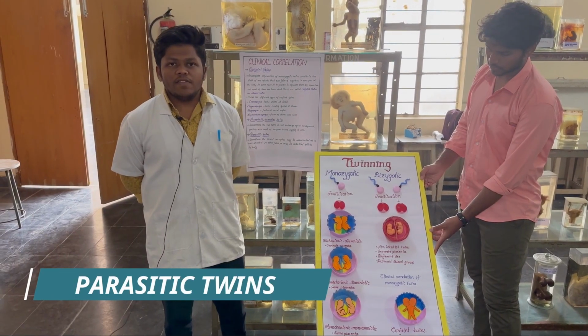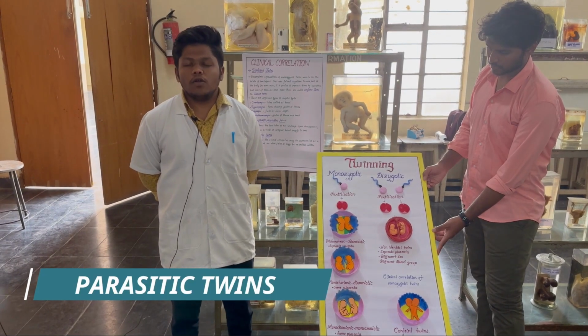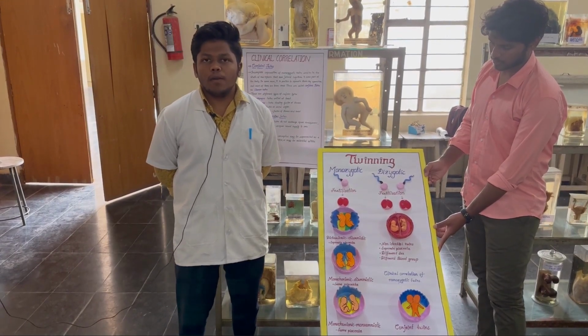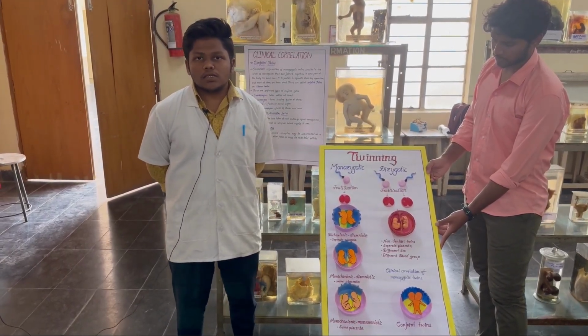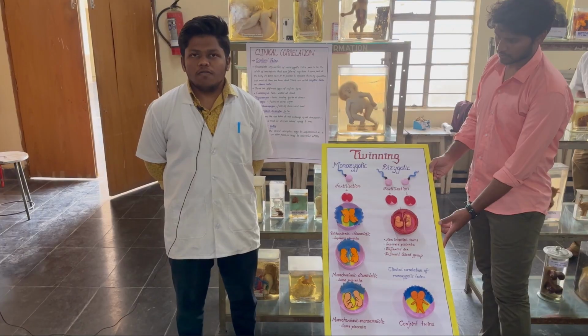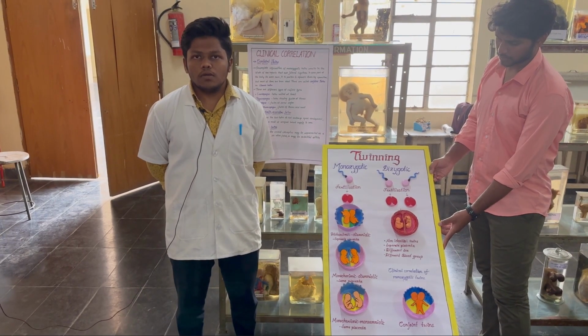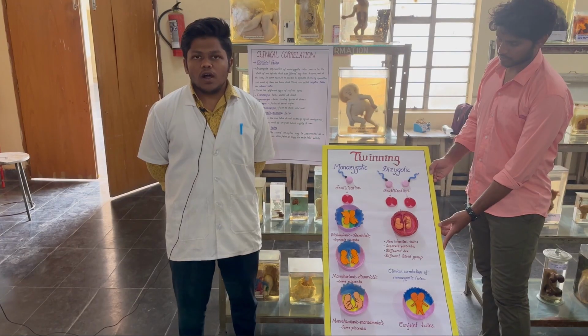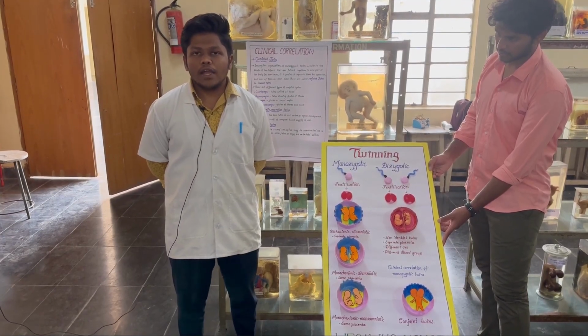Now parasitic twins. Sometimes the second conceptus develops over the developing embryo as a mass embedded on it for its development and growth. It occurs among 50,000 to 1 lakh individuals.